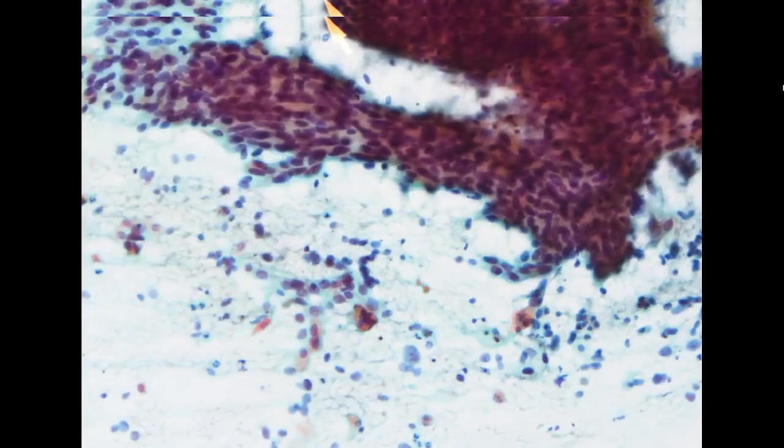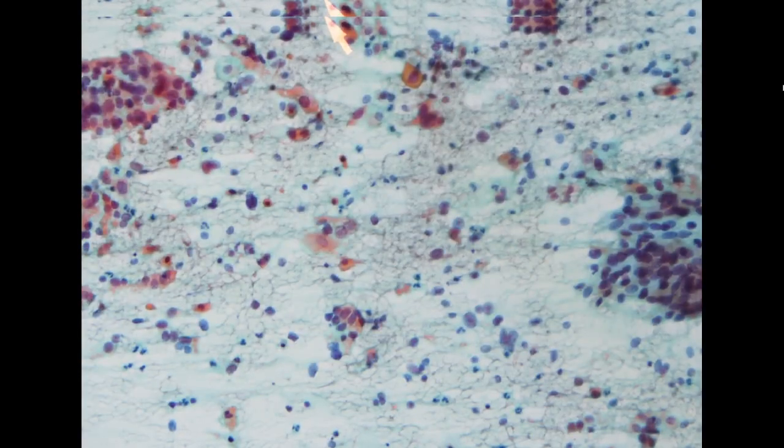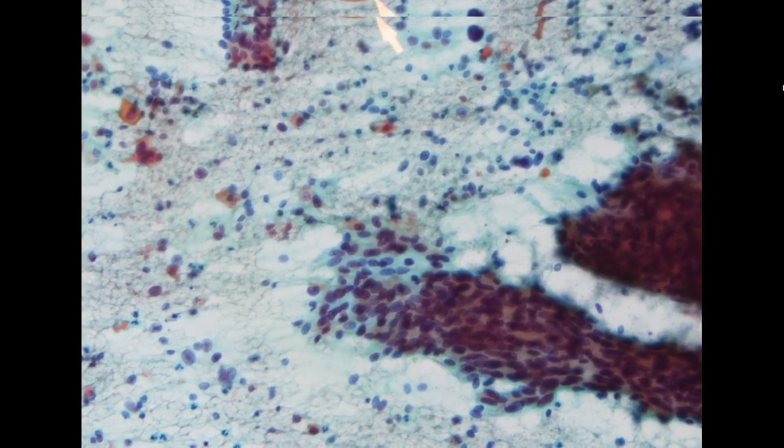Although it looks scary, like everything has a high NC ratio, when you go to higher power, the chromatin pattern is delicate and homogeneous, not coarse chromatin, and the pattern is throughout the entire smear. Then we should be reassured that this is an atrophic pattern. But if we start to see more keratinized cells with apparent nuclear atypia, I think we need to be a little bit worried.